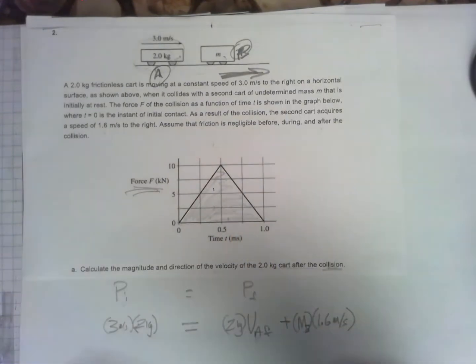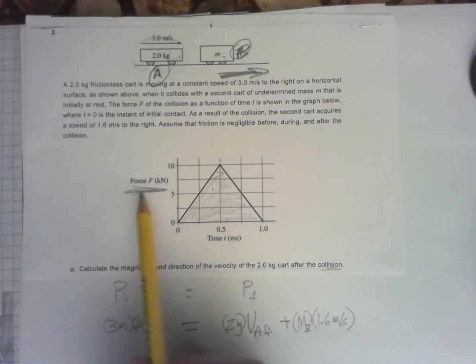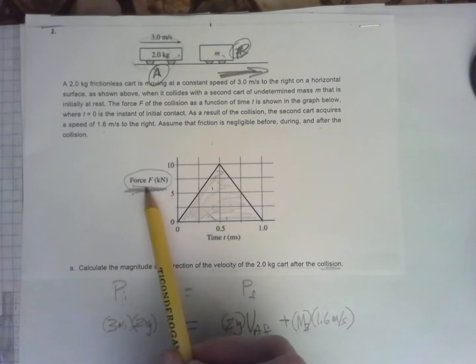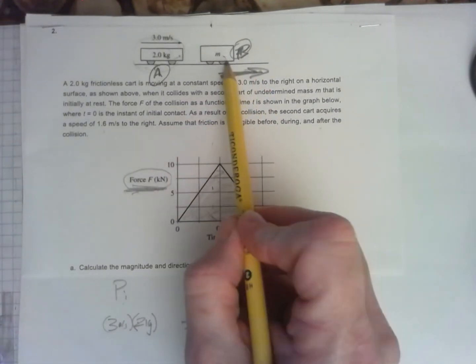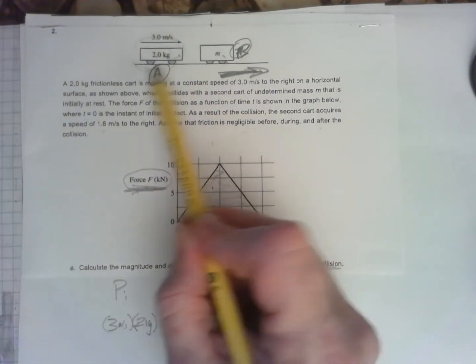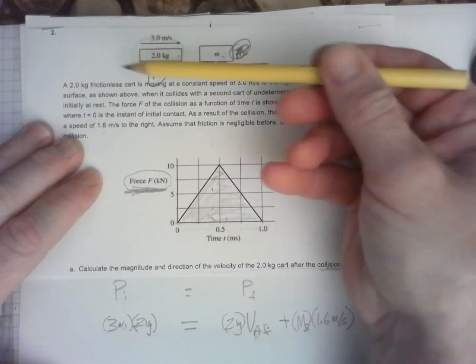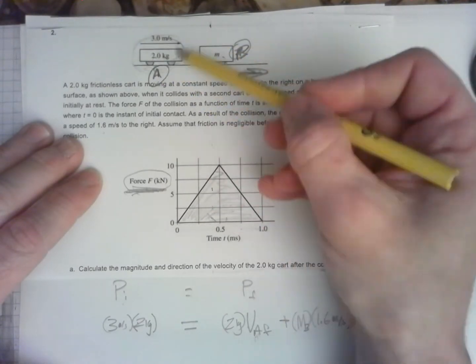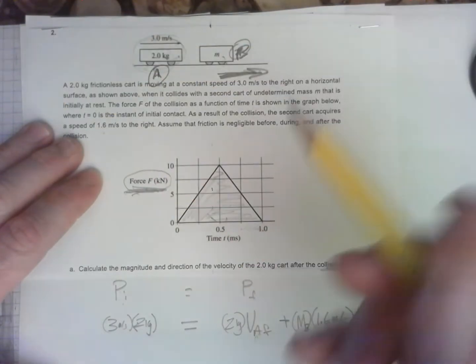I'm putting it together as I go. Here's my gut feeling: this is actually the impulse on both carts. They both experience this force in opposite directions for the same amount of time. That force acts to the right on this one and speeds it up, and to the left on this one. Now the question is, is it enough of a leftward impulse to take away this momentum and stop it, or just slow it down a little bit, or not only take it away but make it go back the other way? That's what we have to find out. Okay.